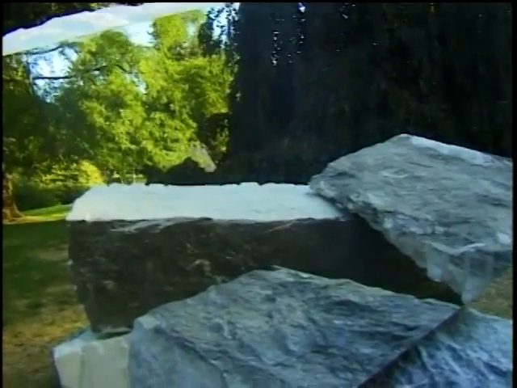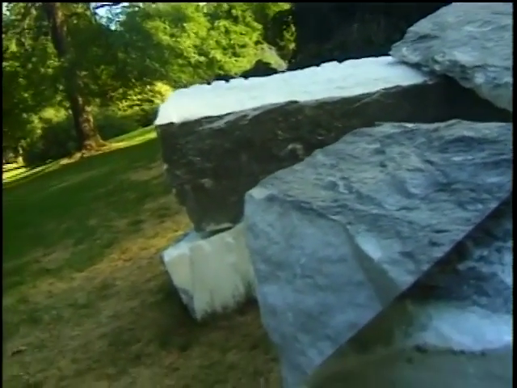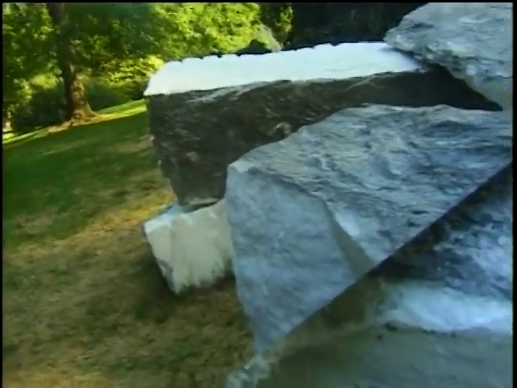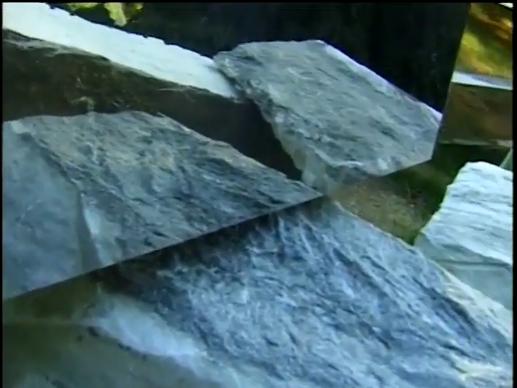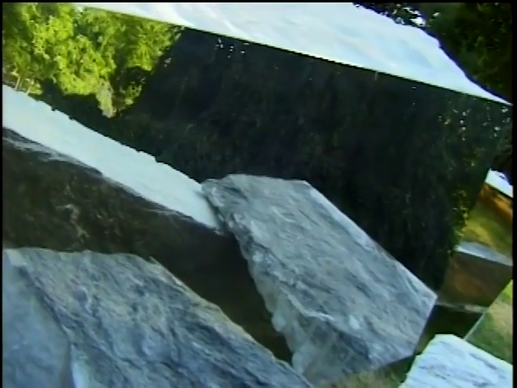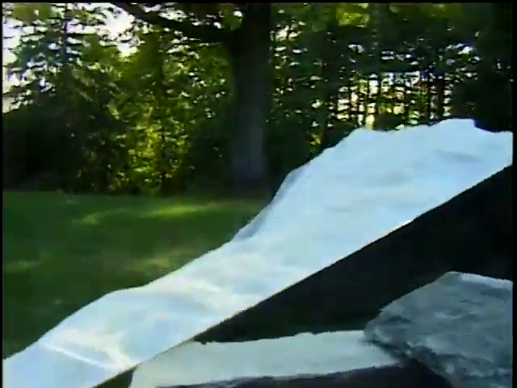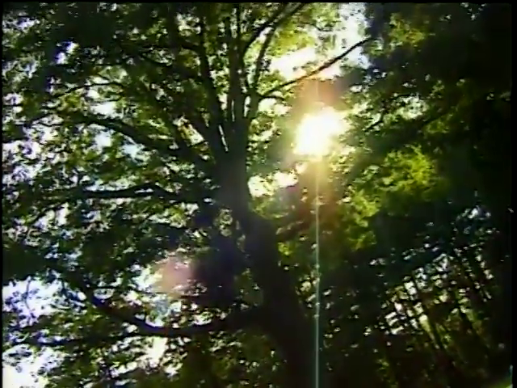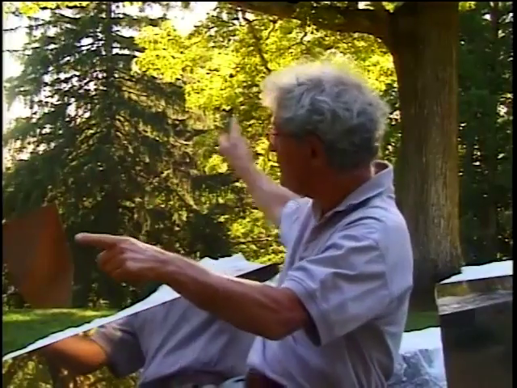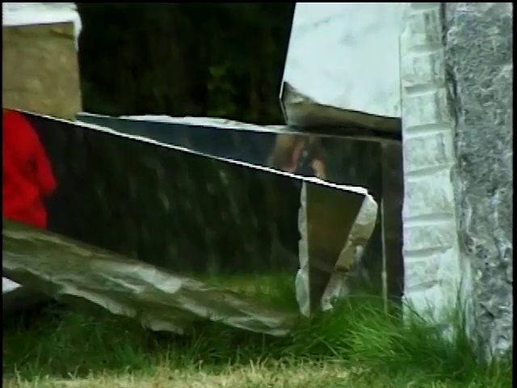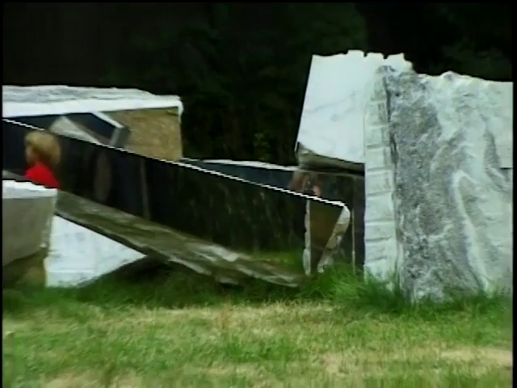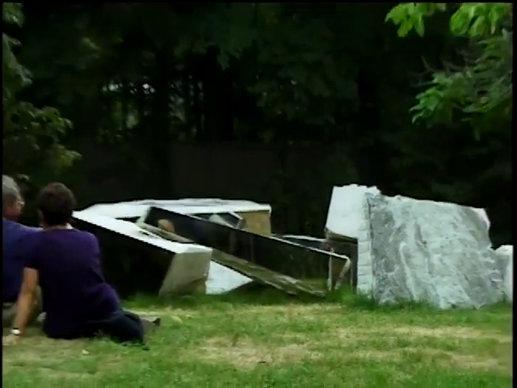Sometimes you have direct sunlight shining on the mirrors. The sunlight comes in, it hits the surface, and it bounces off it at the same angle that it hit it. And so you look in the mirror and what you see is over there. It's environmental art in the sense that the environment, which is all around it, is really part of the art.